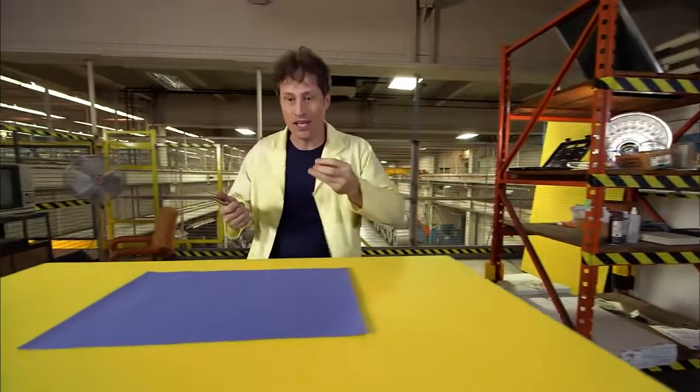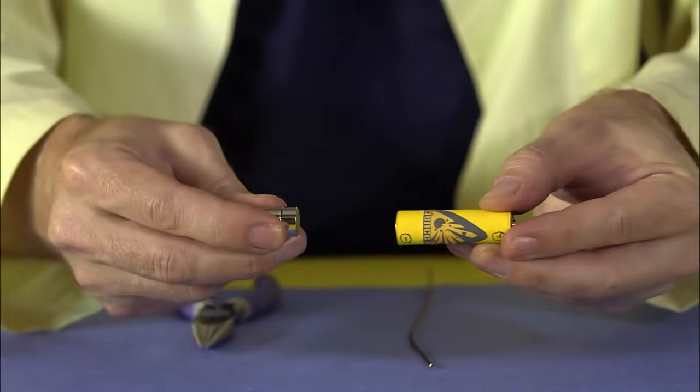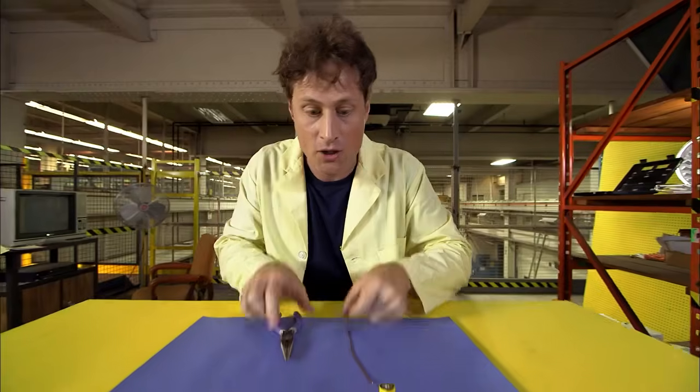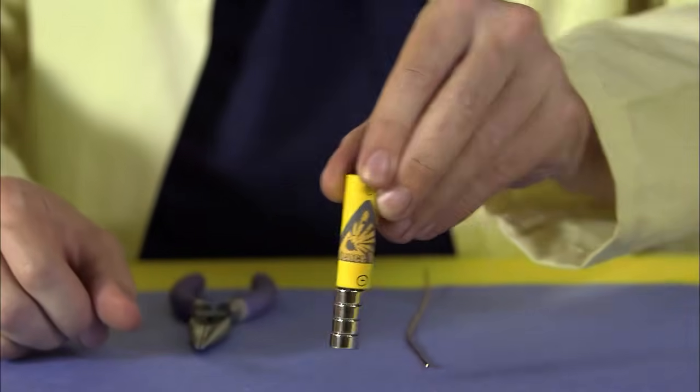So, here's what you need. A battery, some neodymium magnets the same diameter as your battery, copper wire, and some pliers. So here's what you do. First thing is you put the batteries and the magnets together, like that.